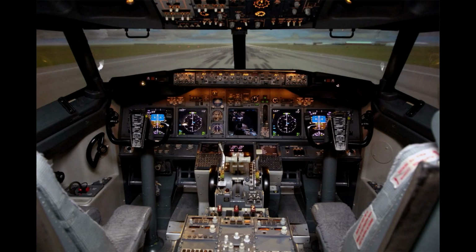You know, you're probably going to want 4K monitors or multiple monitors. You're going to want a custom built PC, and you're going to want a full control setup, and you're probably going to want Prepared or X-Plane.